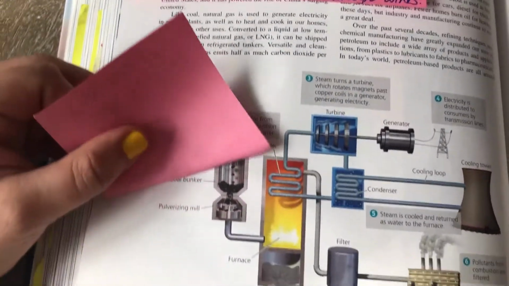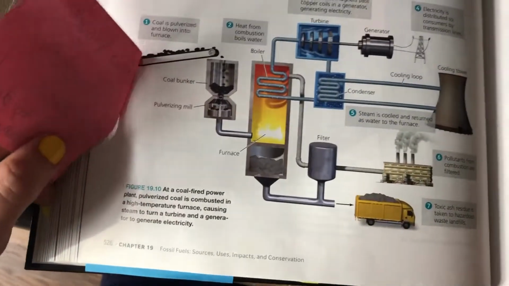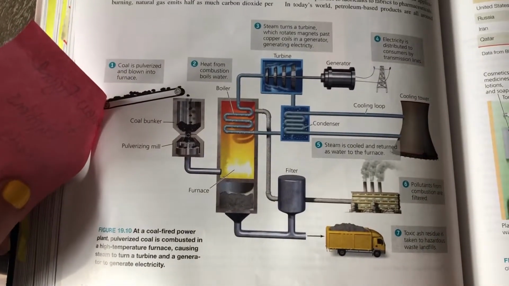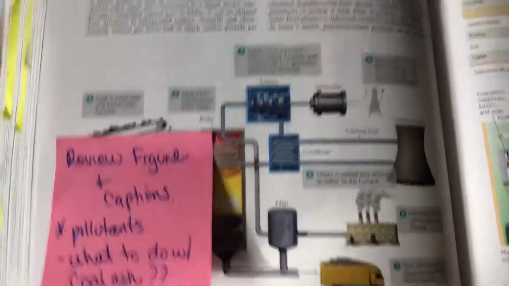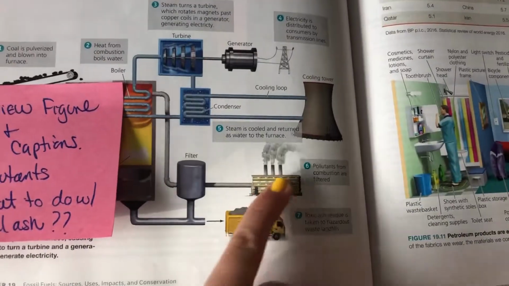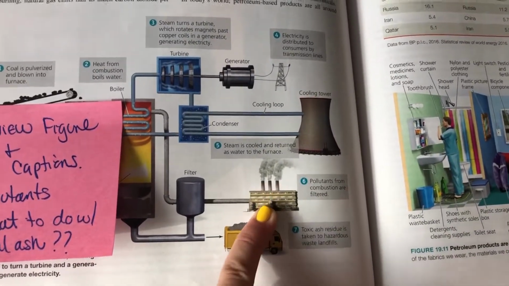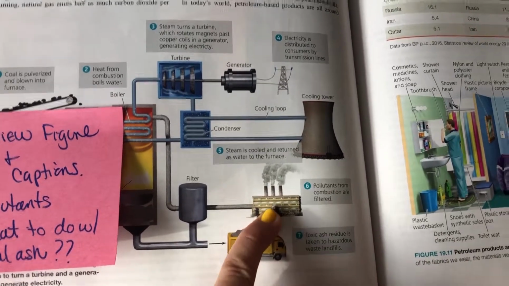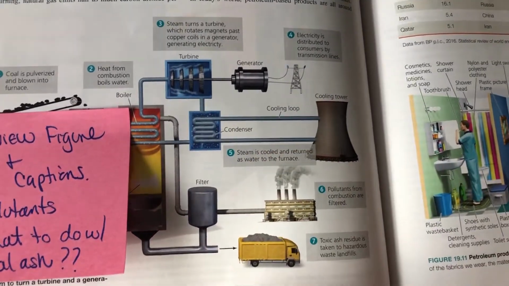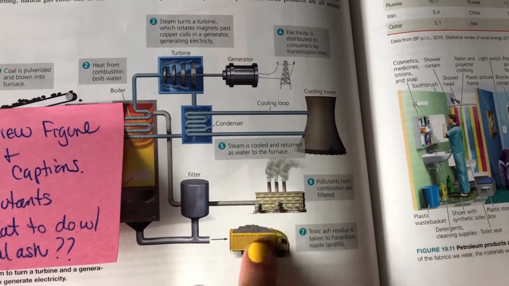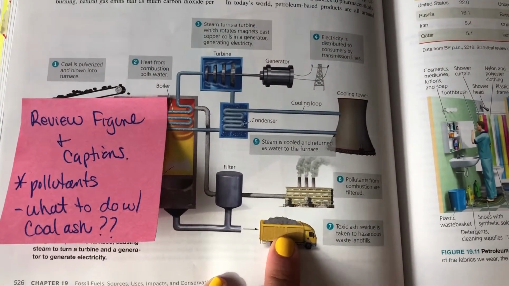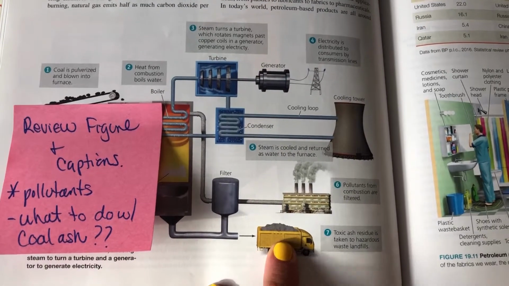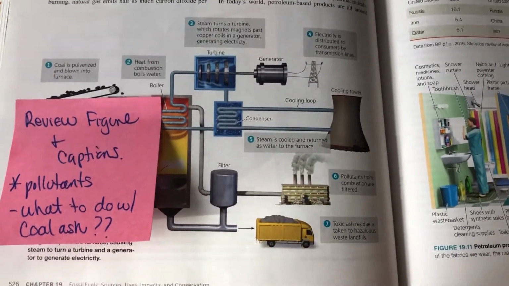As you look at this figure down here, this is all about a coal-fired powered plant. Okay. So just review the steps. Big thing is, notice over here, number 6, we have pollutants from combustion that we filter, but then they're released still into the air. And then the big question is, what do we do with the toxic coal ash? Where should we send it? Right now it goes to hazardous waste landfills, but what could we do? Because eventually those will fill up.